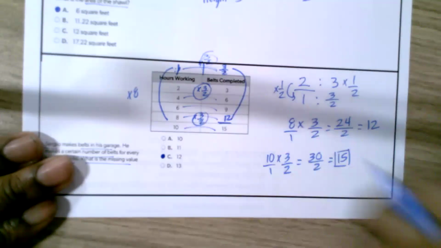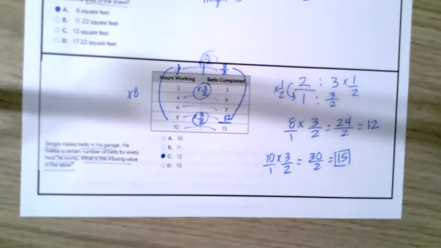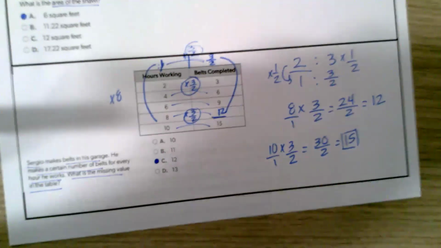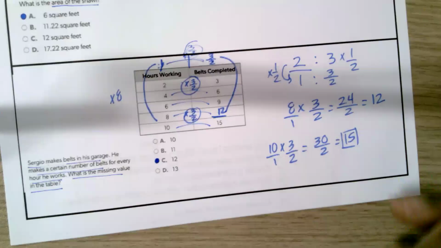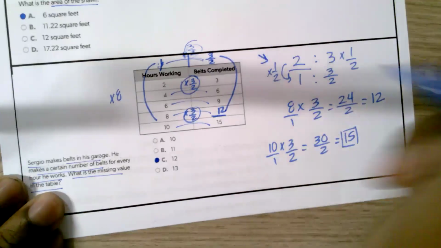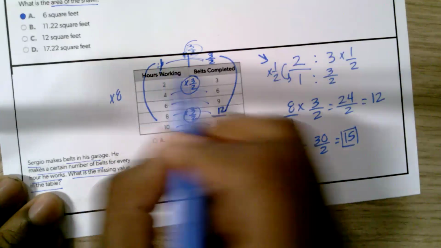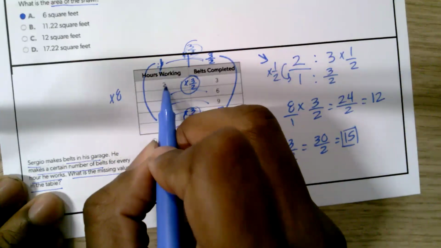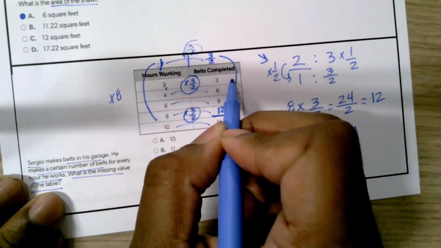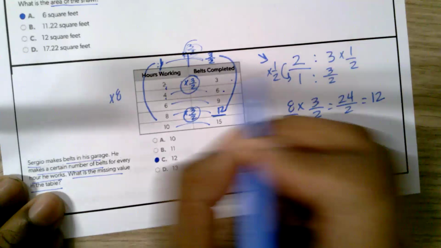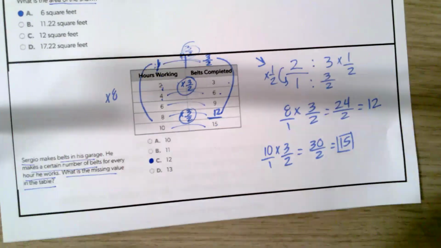Okay, so what did I do here? I found the unit rate per 1 hour, and I used for every one, multiply it by 3/2. So when I have 2, multiply it by 3/2. When I have 4, multiply it by 3/2. Go to the next problem.